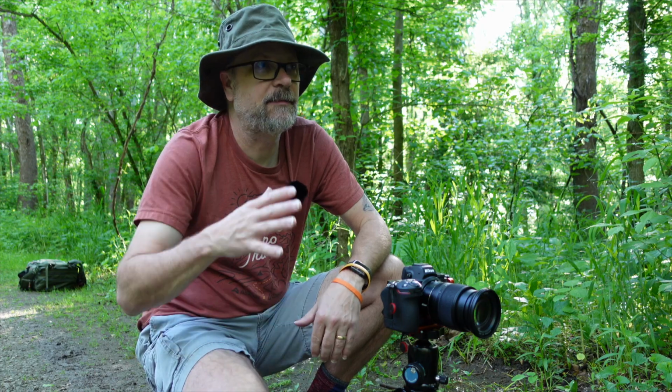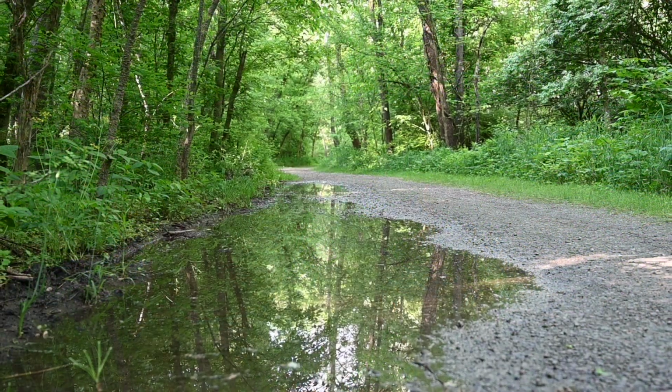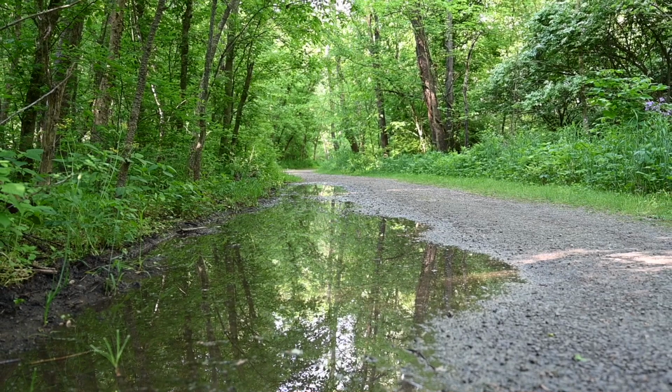Okay, so I found this neat little spot along the trail. There's a big pond of water right here on my left. We've got the trees hanging over the trail going ahead with a slight bend in it. So I'm just gonna sit here and play a little bit.